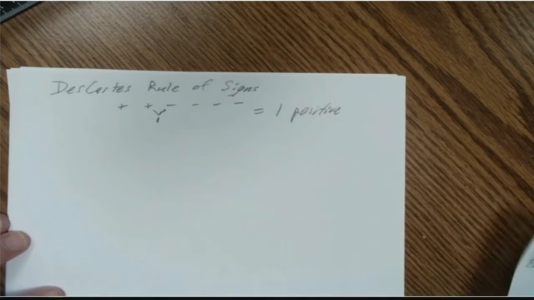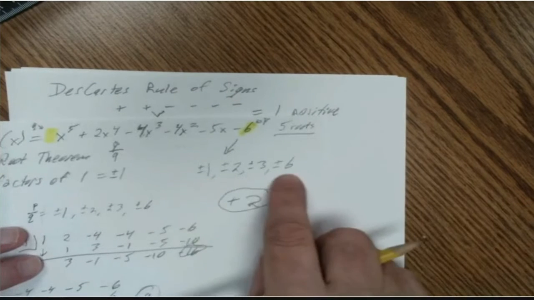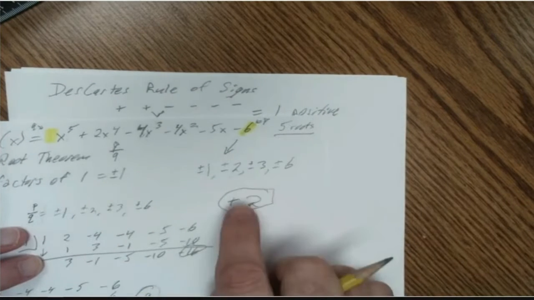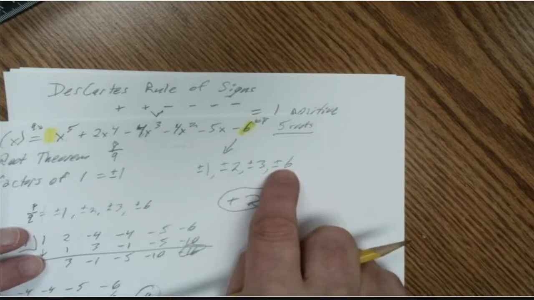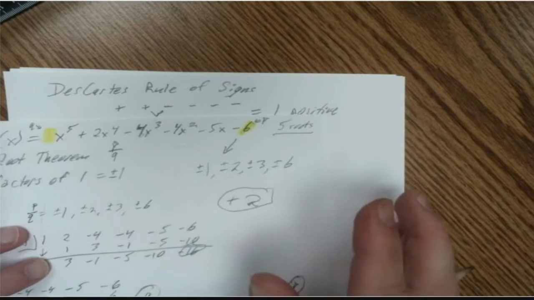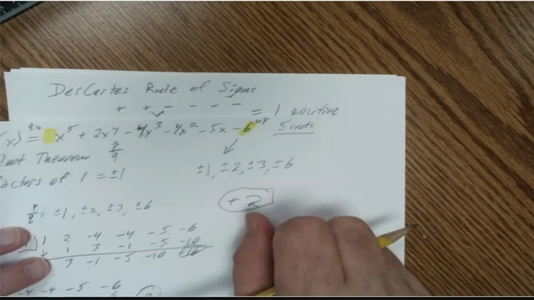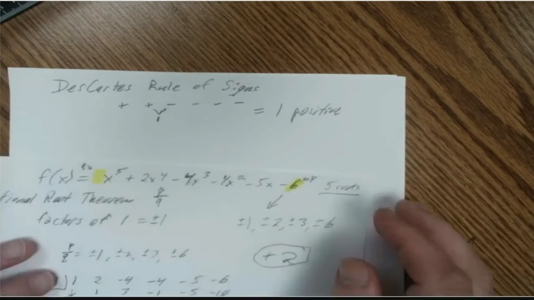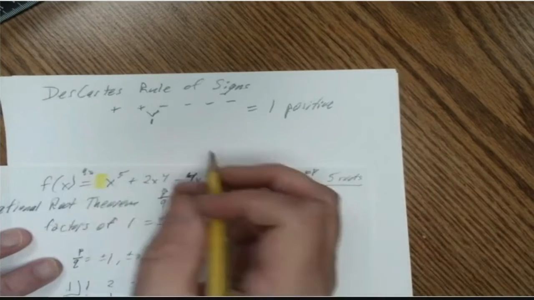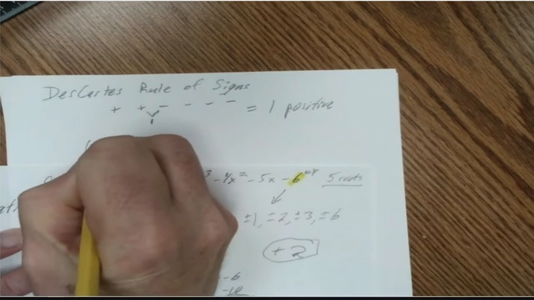Now, there's still the possibility of 4 negative roots, right? We have 5 roots. Maybe one of them is positive and 4 negative, and there's no imaginary. We don't know yet. Descartes can also tell us how many negative roots there are. And this is how: we go into the original equation and we change the x's to negatives.